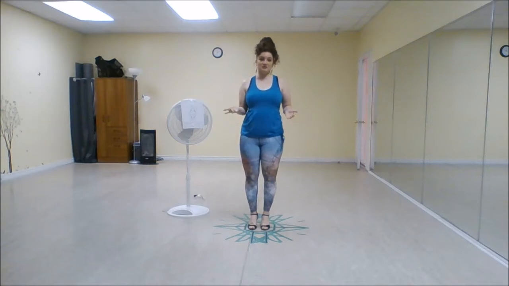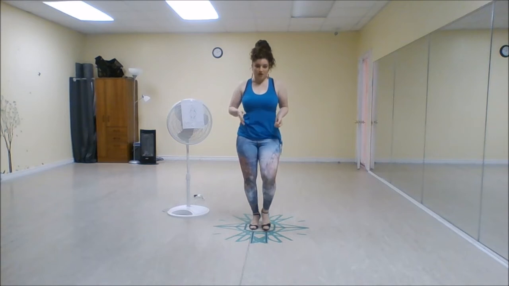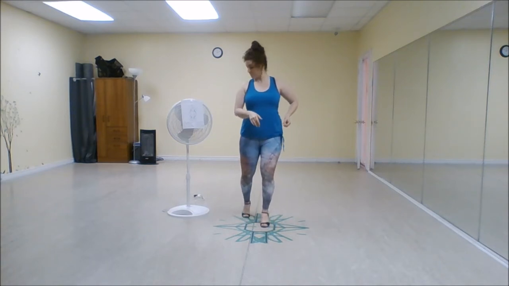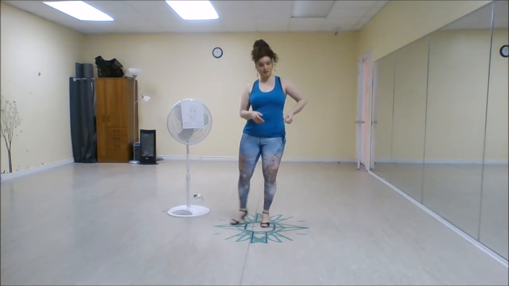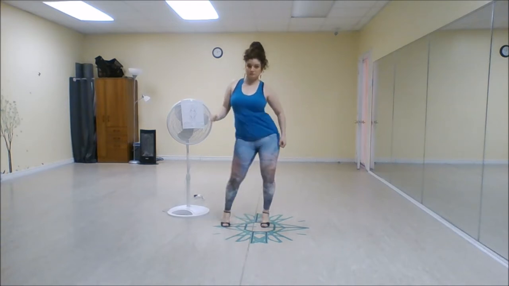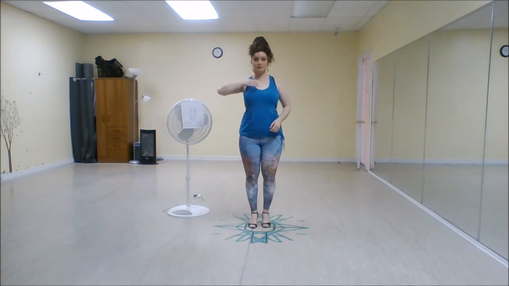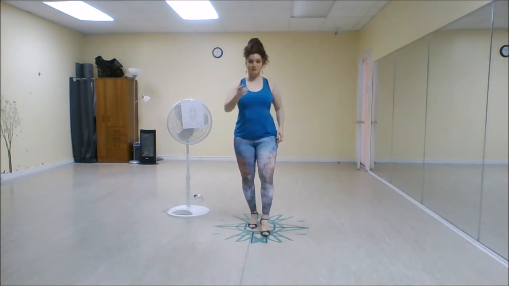Then we have adding styling. So we can add styling or jinga movements on any of the steps, right? So I can walk and do this, for example. So I can add some style, I can also add some arms, depending on what's happening with what the lead and follower are doing together and the music.